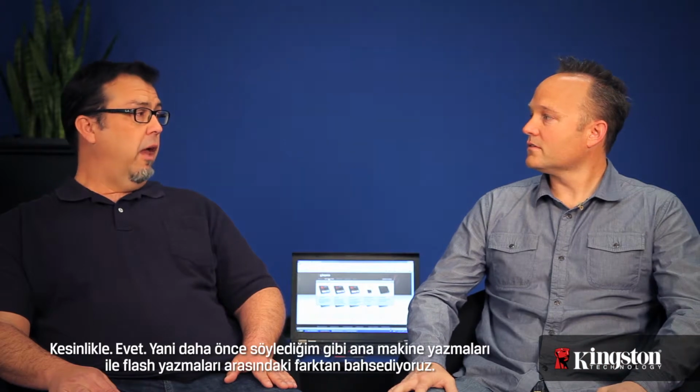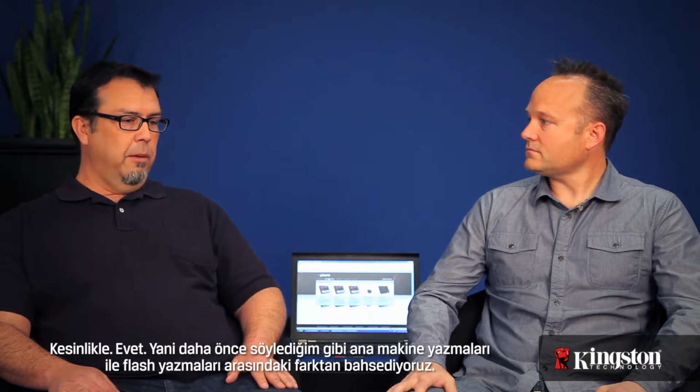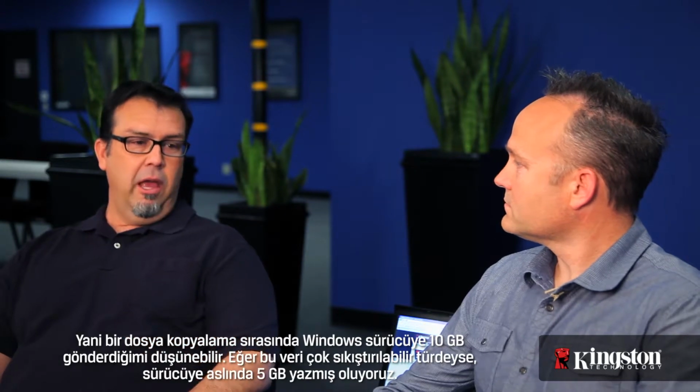So essentially what you're saying is we're actually writing less to the SSD than what's coming from the host. Definitely. We're talking about the difference between host writes and flash writes. So maybe during a file copy, Windows thinks that I sent 10 gigs to the drive. If that data is very compressible, we effectively could write 5 gigs to the drive instead, essentially doubling that NAND life. And so, again, I think it's a really big deal.